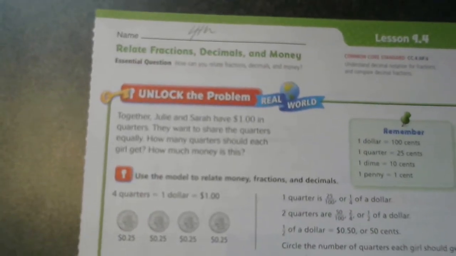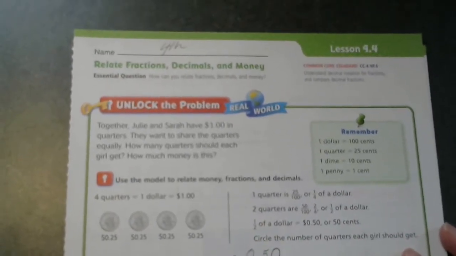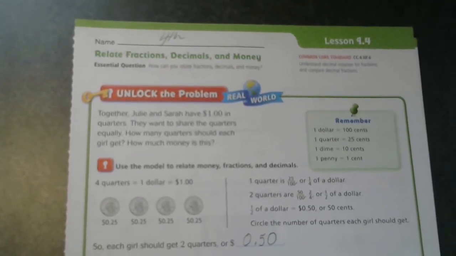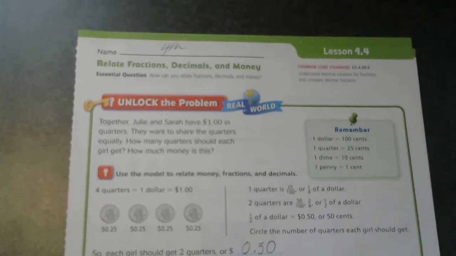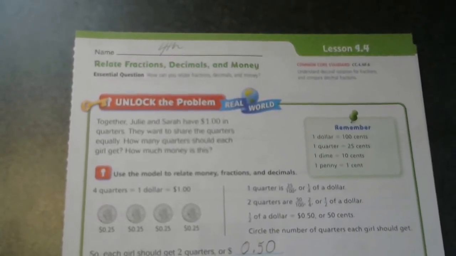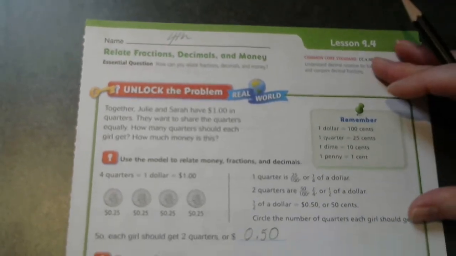Good morning, fourth grade. Today's lesson 9.4 is on relating fractions, decimals, and money. Our essential question is: how can you relate fractions, decimals, and money?